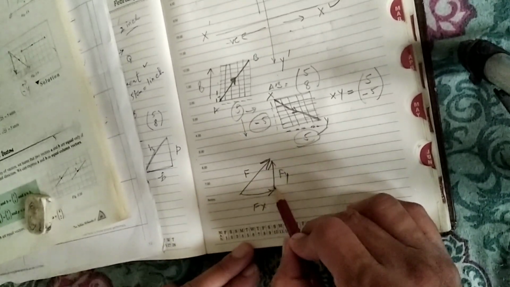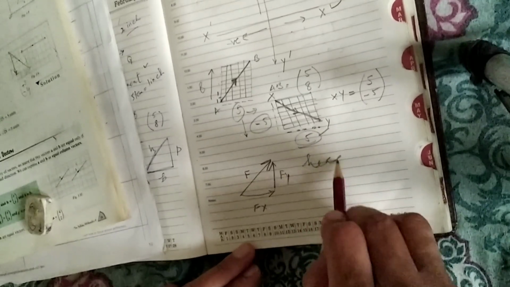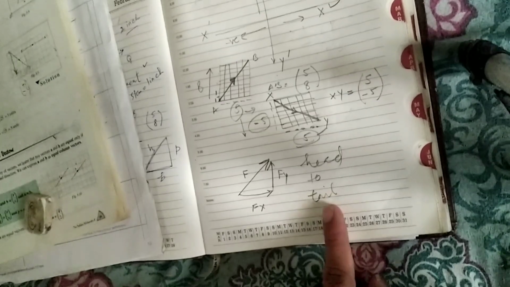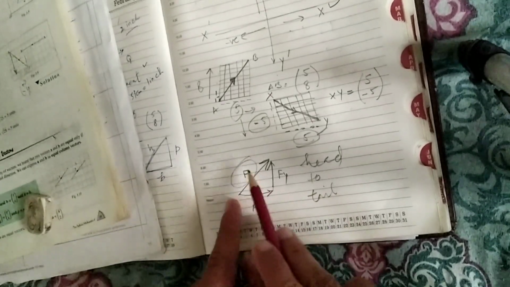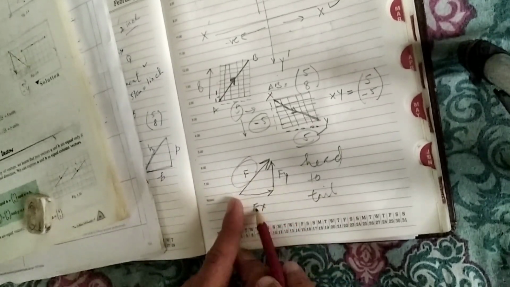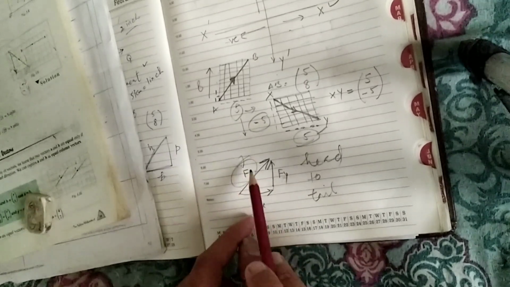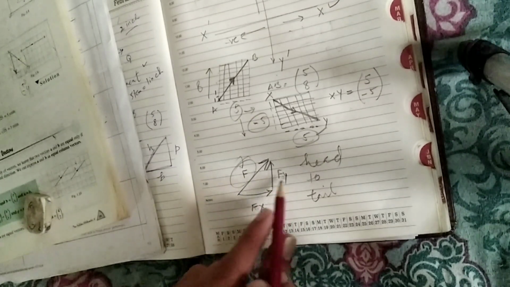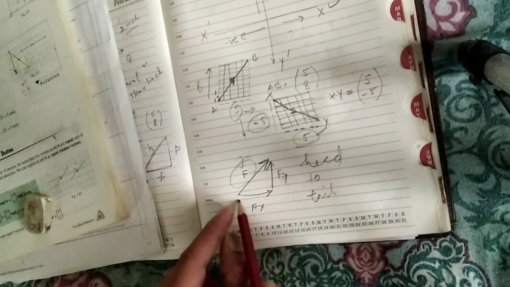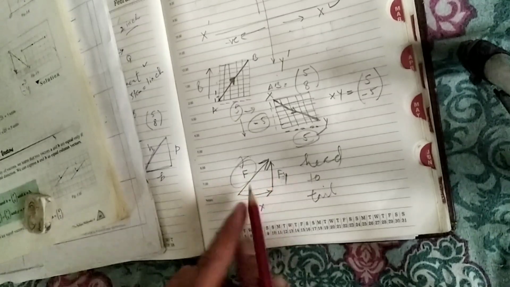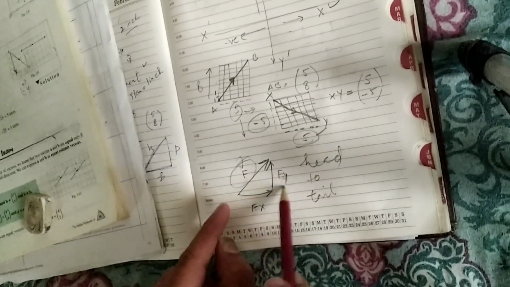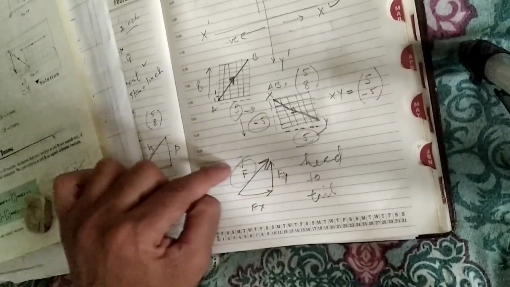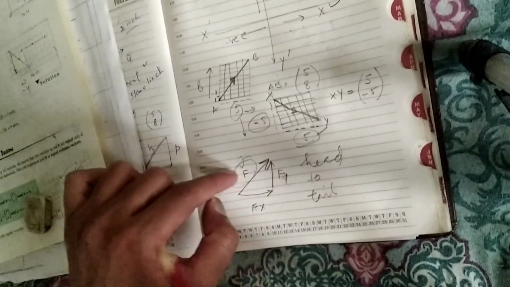So if you know the head to tail rule, then you came to know that this f is actually the sum or addition. These two vectors are adding by the head to tail rule, and this is the sum of these two vectors. So the components are actually adding up and making this vector.